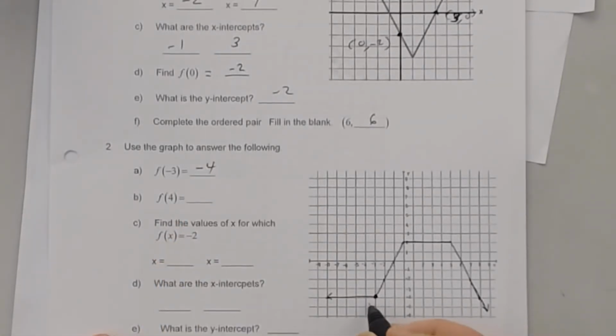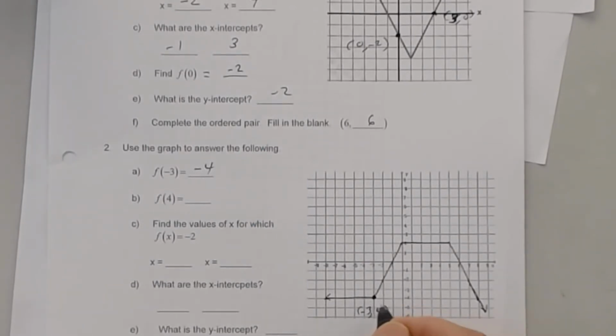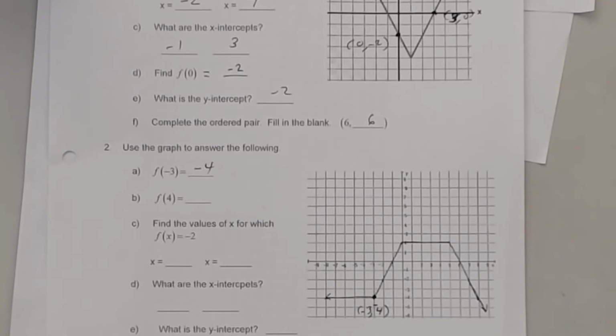That's -4, because if you label the point, and for some of these it might be a good idea to label that point. That is -3, comma what? -4. Excuse me, -4. So when x is -3, what's your y value? -4.